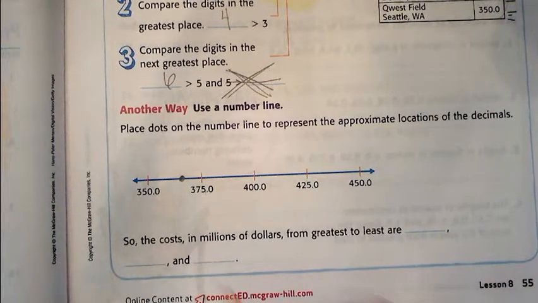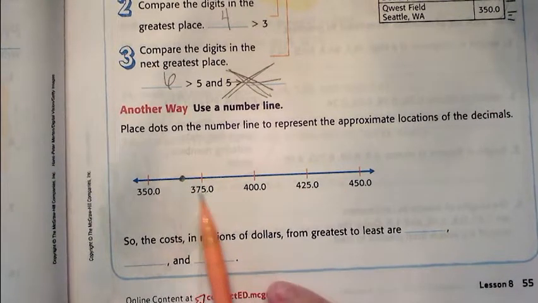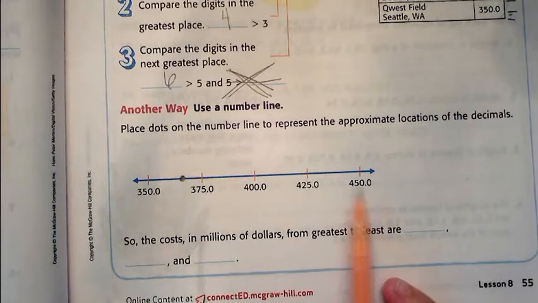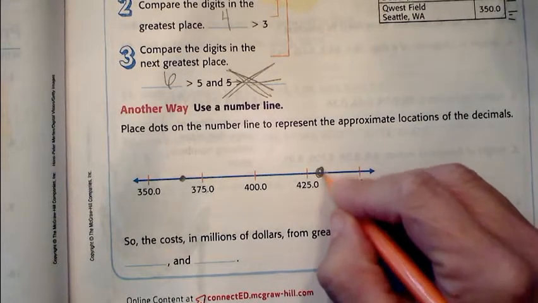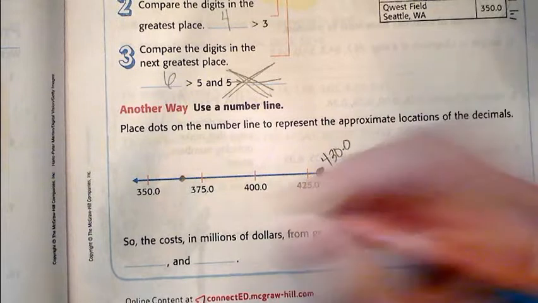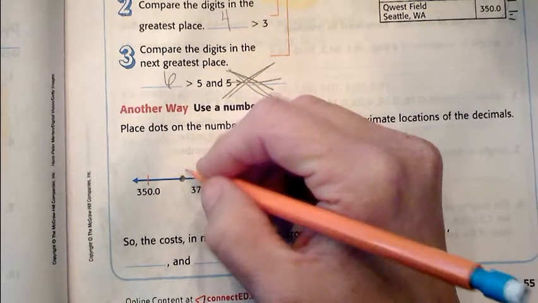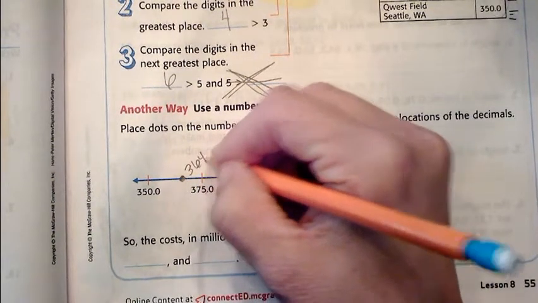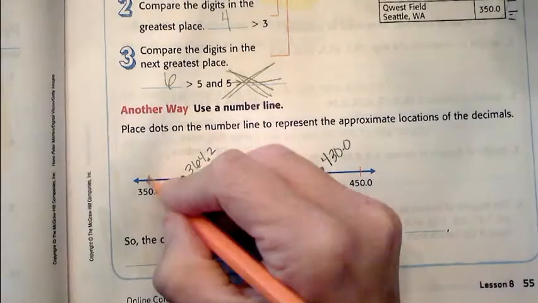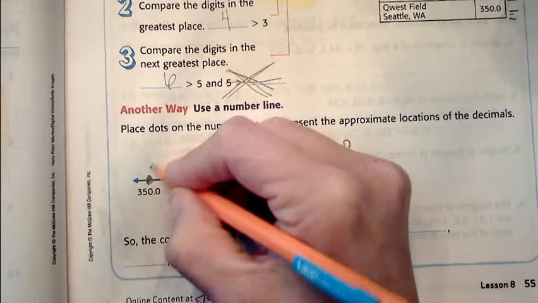And then we have 430. So that's 400, 425, 450. It's more than 425 and less than 450. So we can put that here. We probably should label them too. 430.0, and this one was 364.2. And then our last one is 350, which we know is going to be right on that line, 350.